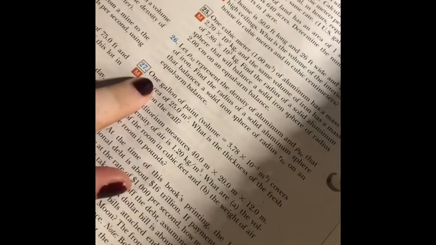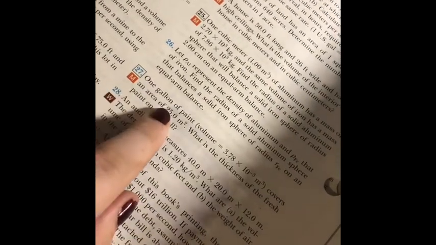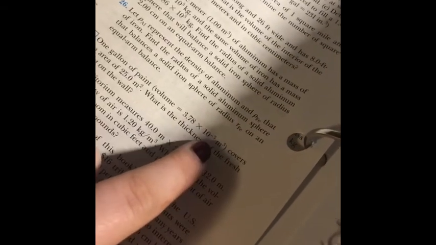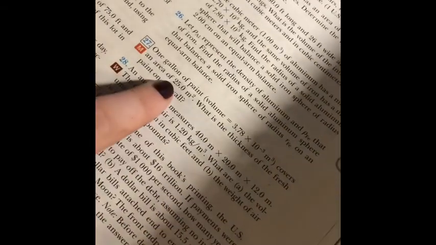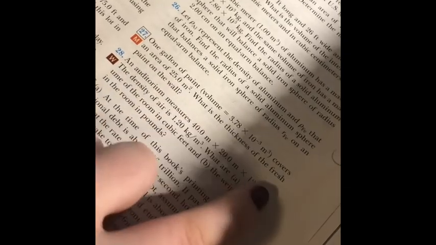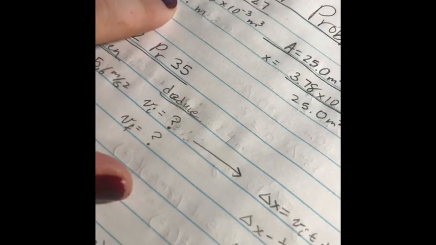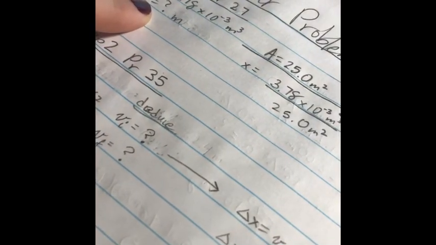Doing problem 27 from chapter 1. One gallon of paint, volume of 3.78 times 10 to the negative third meters cubed, covers an area of 25 meters squared. What is the thickness of the fresh paint on the wall? So the volume and area, as I just said, and we're going to find the thickness, which I put as a representative variable of x.